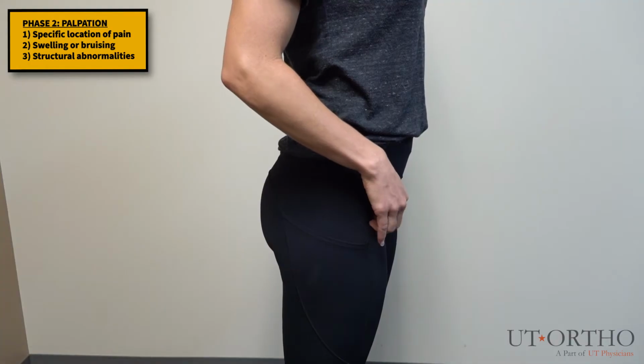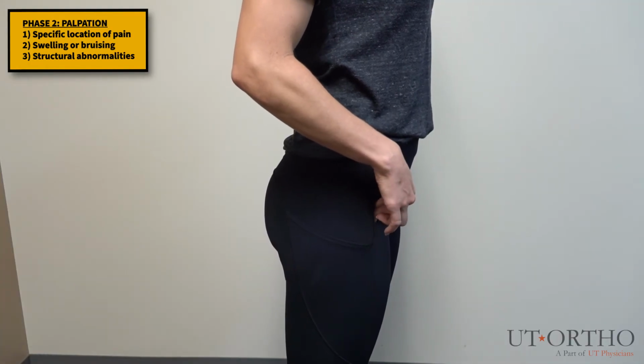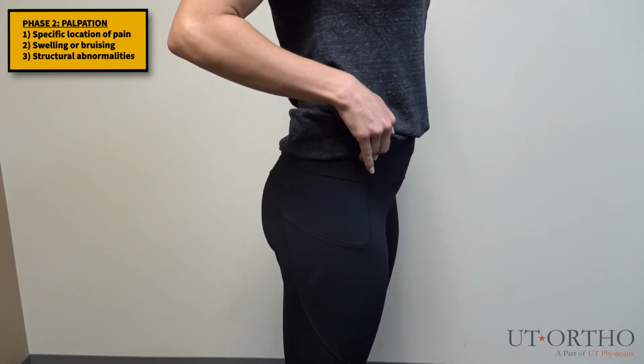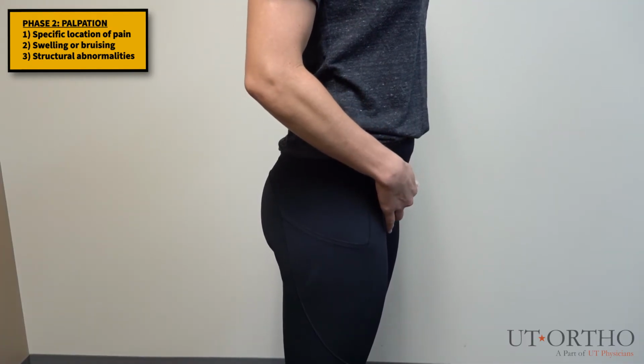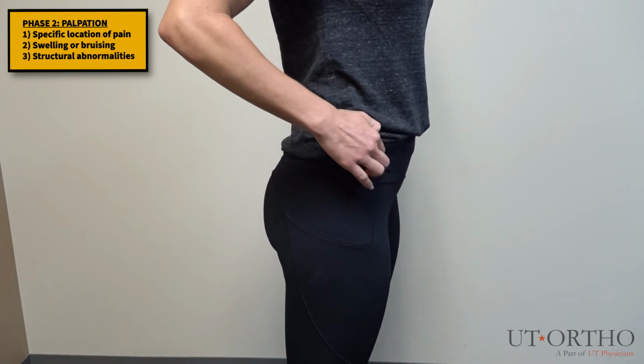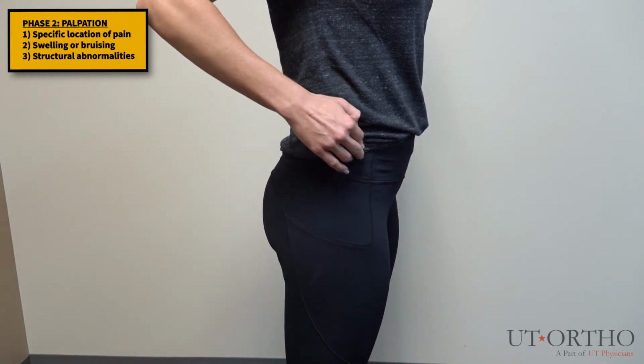Next, walk your fingers down to the front of your thigh as shown in the video. Walk back up to the bony prominence and then diagonally towards your groin. Next, return to the bony prominence in the front and walk the fingers down towards the side of your hip.